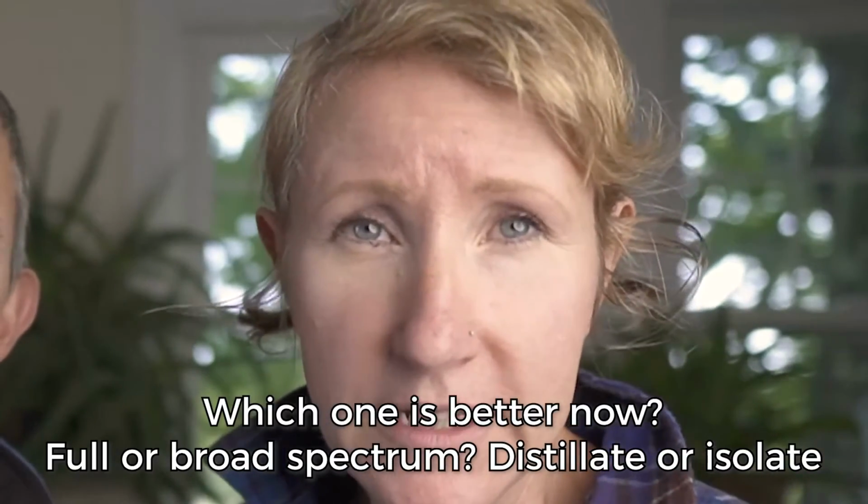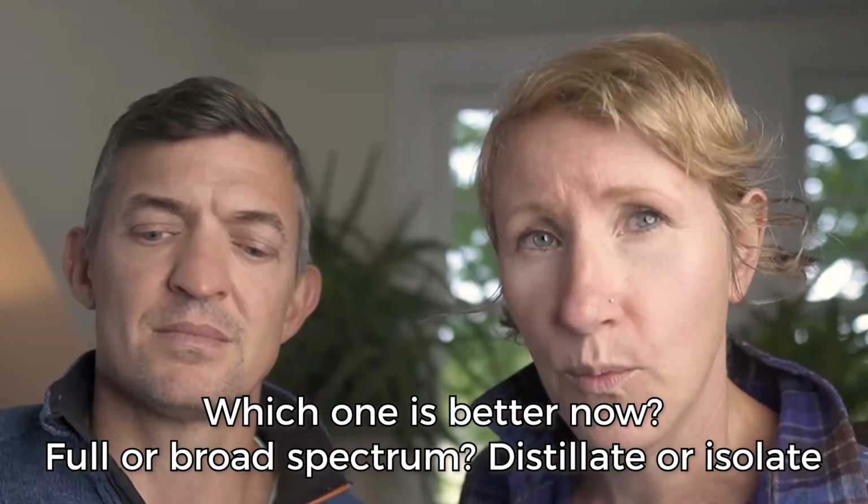People often ask, what's better? Broad spectrum cannabis oil, distillate, or full spectrum, what should I go for? And I think we should start with the pros of distillate. Most edible makers use distillate because it's easy to use, because it doesn't taste like anything, so you can make more types of products.